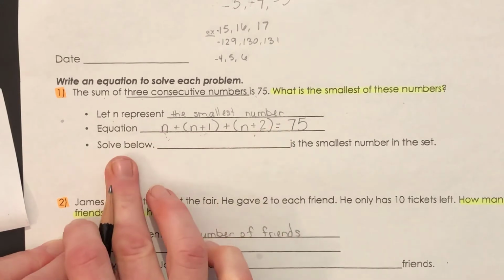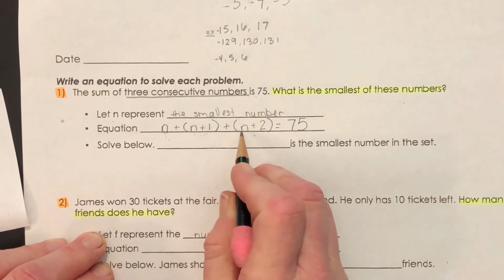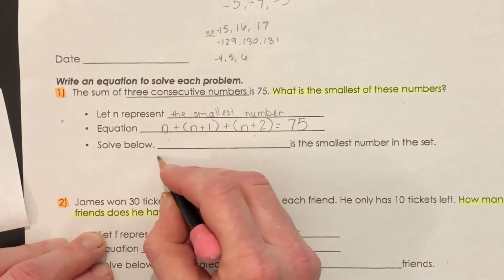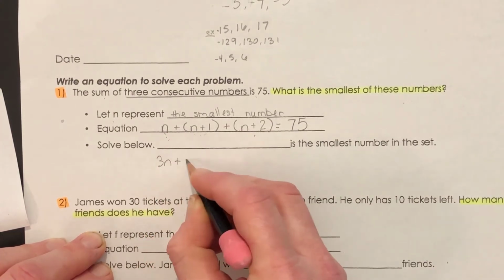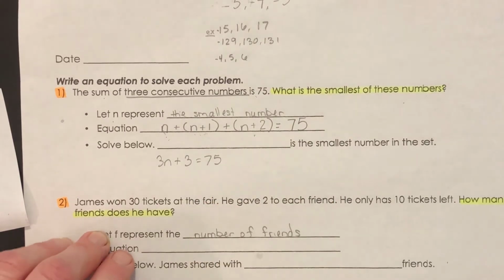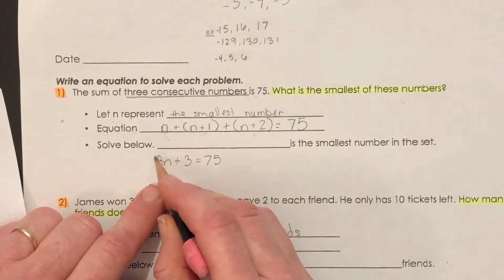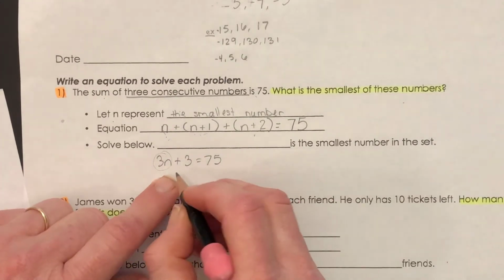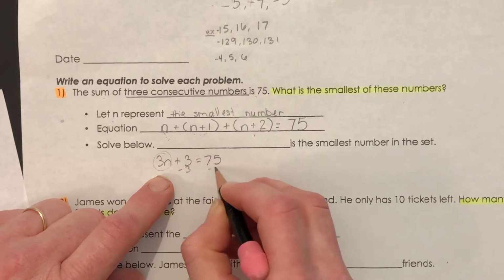Solve below. So I have 1, 2, 3 n's. I don't have to distribute because it's all adding. I have 3 n's, so 3n plus 3 equals 75. Now I will isolate the variable term, which means that I need to subtract 3 from both sides.